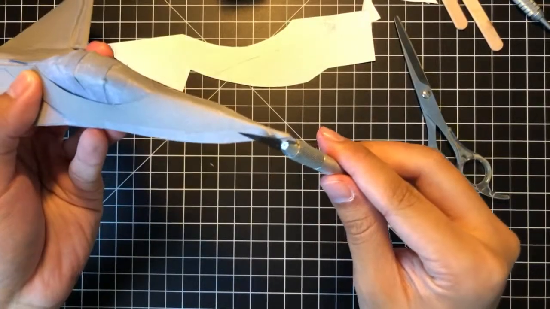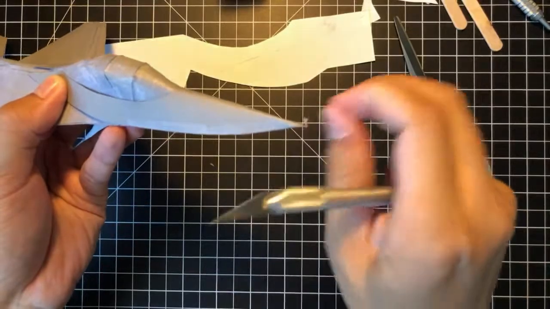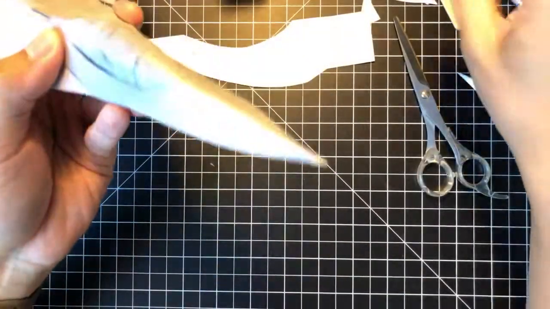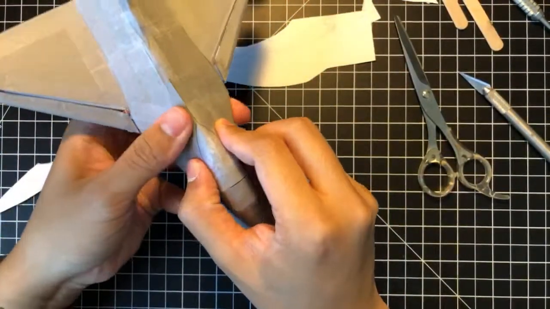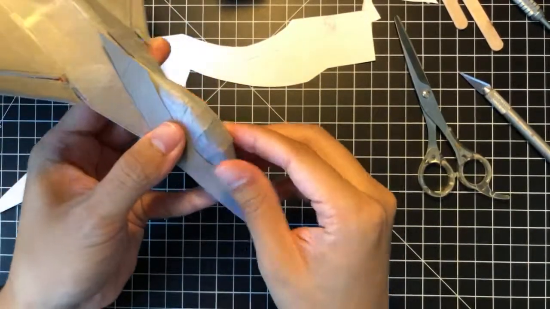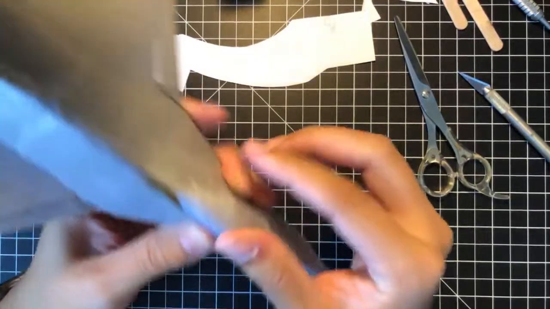Just trim operation here. I don't know if I want to make a nose cone. I probably have to make it durable, but who knows. Okay, and then we gotta start taking this piece right here.